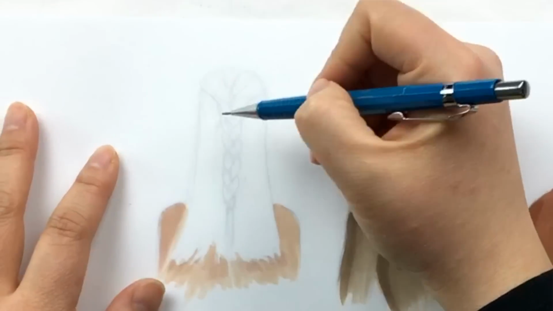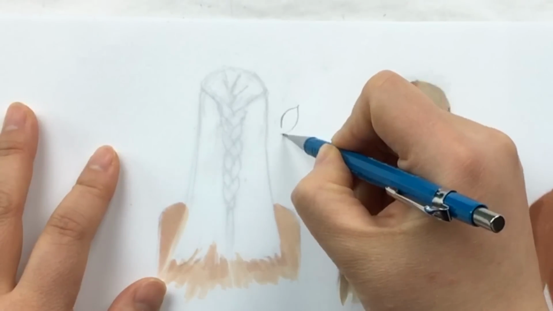Do you remember my quilted fabrics video where each section of the quilting had its own highlight and shadow because each one was its own separate 3D shape? If you have no idea what I'm talking about, I'll drop the link below. But each section of the braid is 3D.